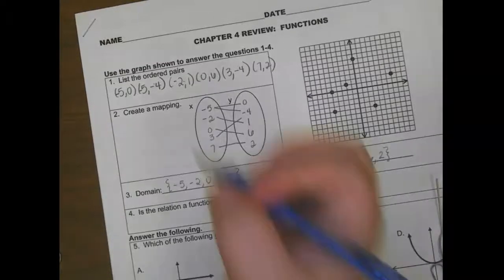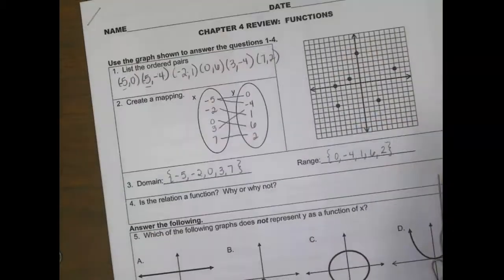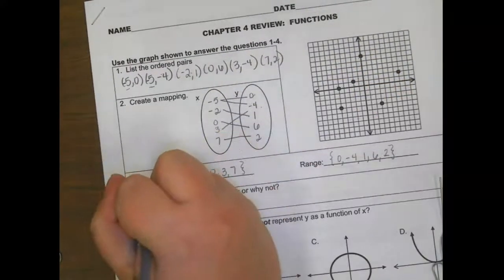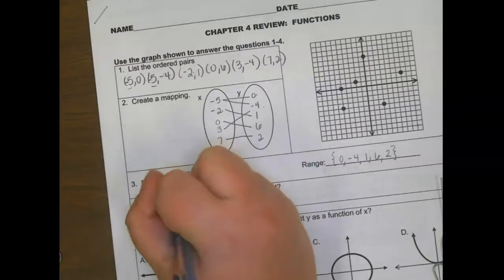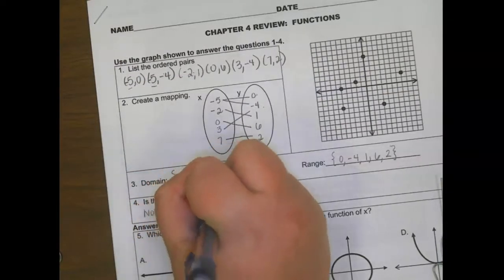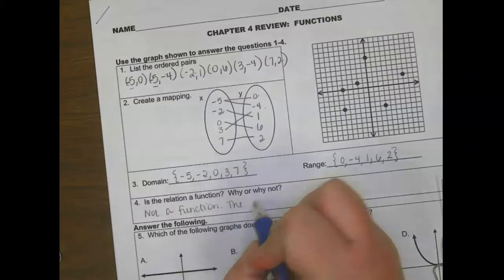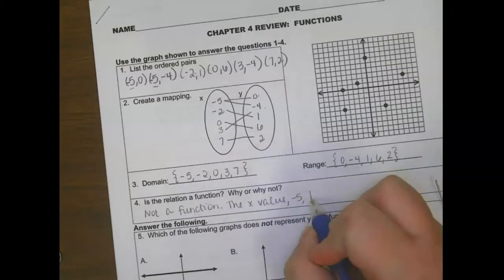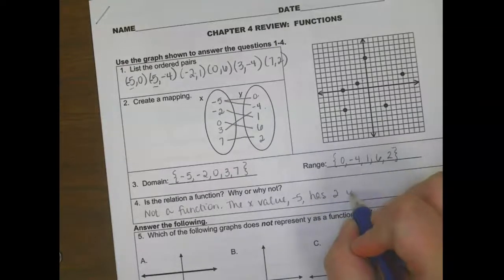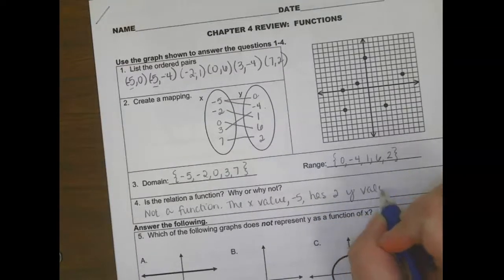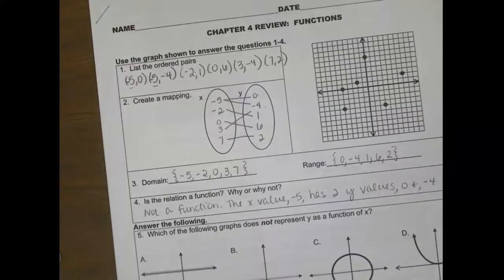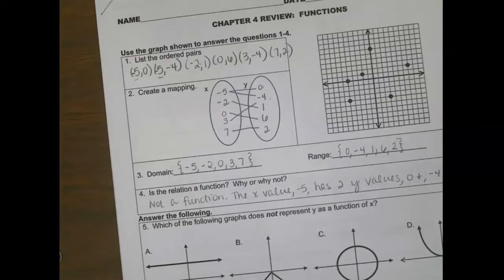We also can look and we see we have two negative 5s, not a function. I have two negative 5s, not a function. The x value, negative 5, has two y values. The 0 and negative 4. Okay? That's what made it not a function, was that negative 5 had two values.